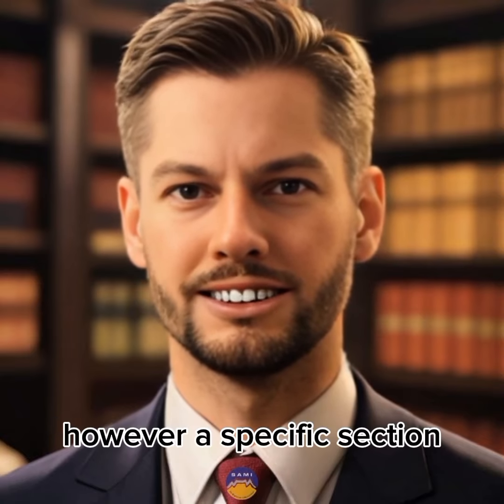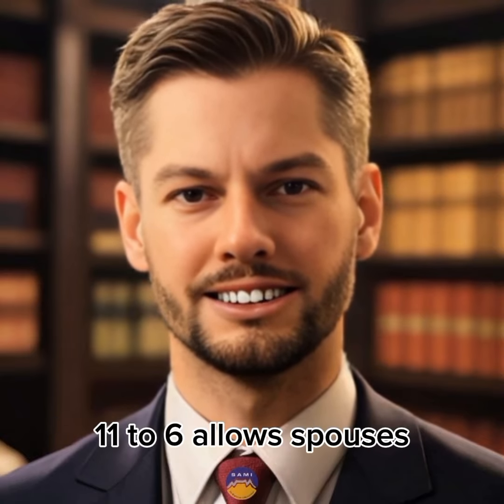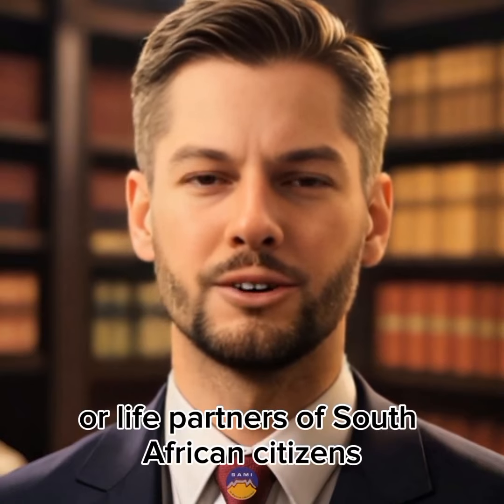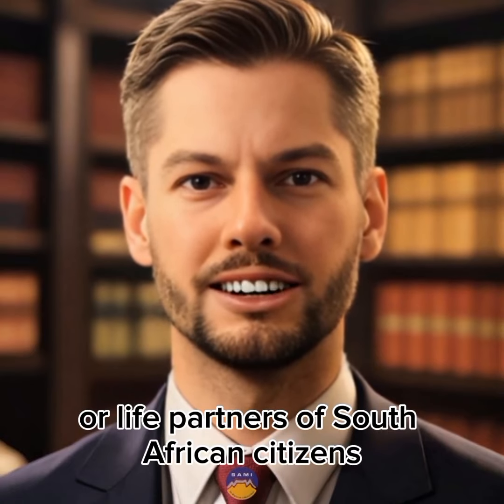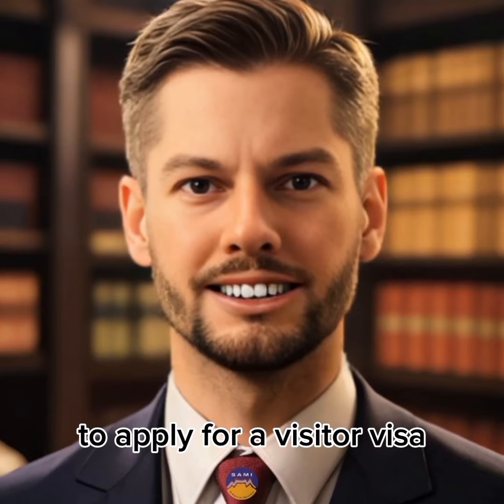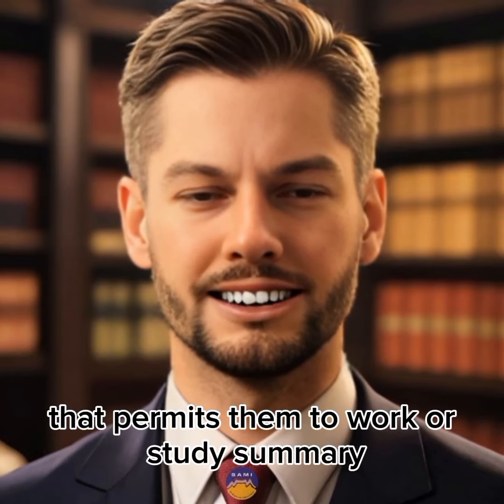Work rights. Visitor visa holders cannot work, study, or conduct business in South Africa. However, a specific section, 11-6, allows spouses or life partners of South African citizens to apply for a visitor visa that permits them to work or study.